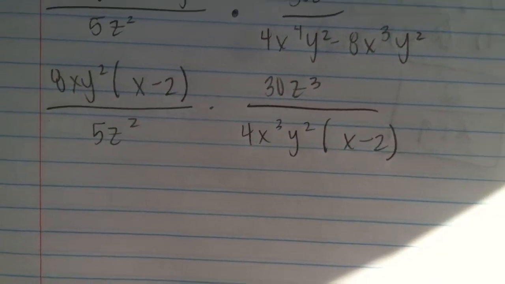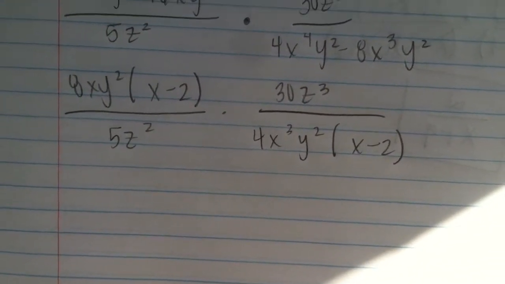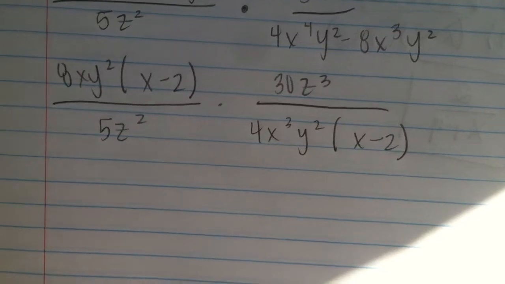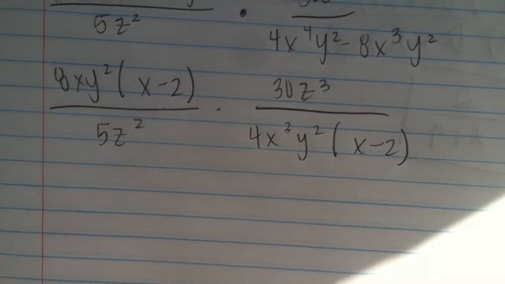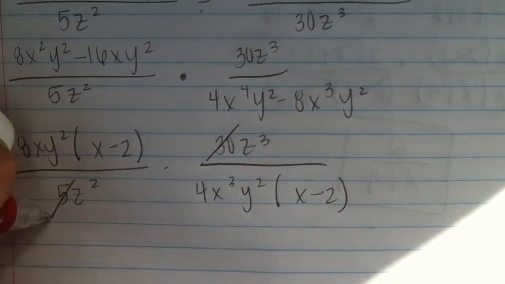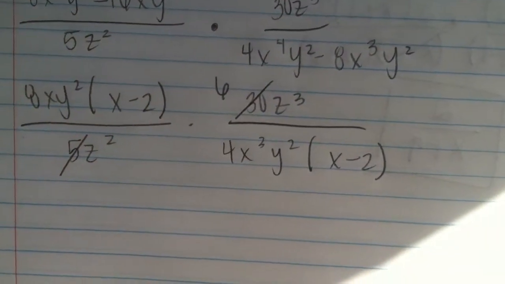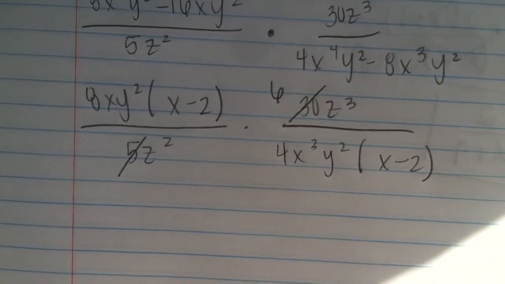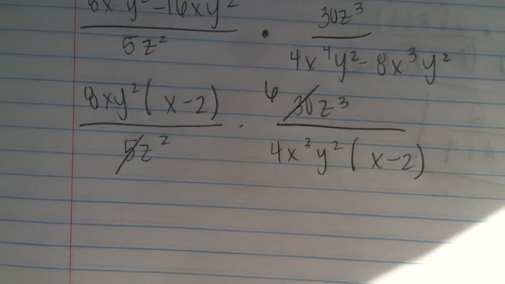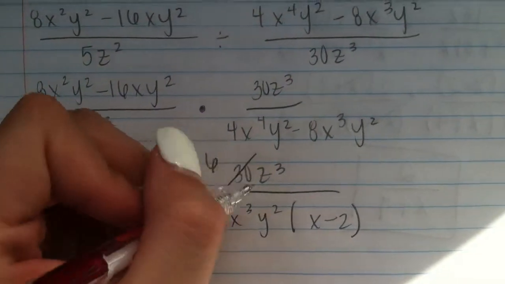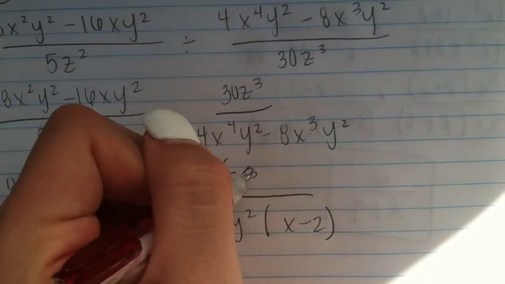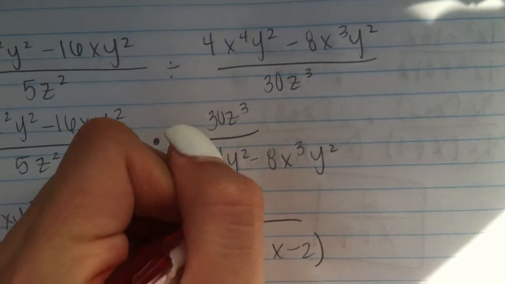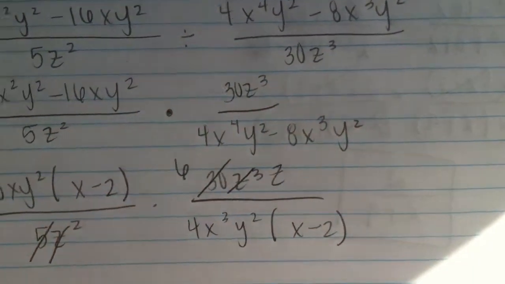And then you can look at the z's. The z's have in common a 6 because 5 goes into 30 six times. So you can cross out both of these and you're left with a 6. And then you can cross out z's because they have 2 z's in common. So you can cross out these z's and you're going to change that power to a 2. Well, actually to a 1. So you're just left with a z.